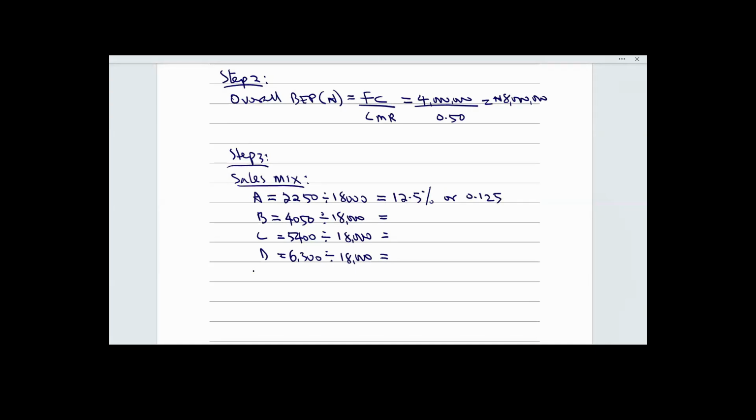Next one, 22.5%, or 0.225. Next, 30%, or 0.30.